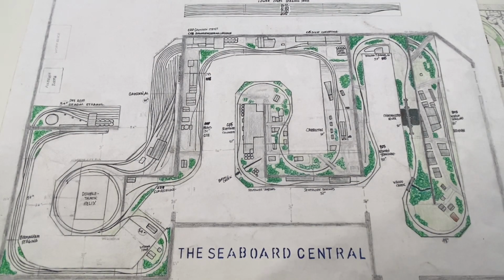So looking at the track plan again, one of the things that I originally had to decide is how many trains I actually want to run on the layout. And I divided the trains up into three different types: road trains, road switchers, and yard switchers.